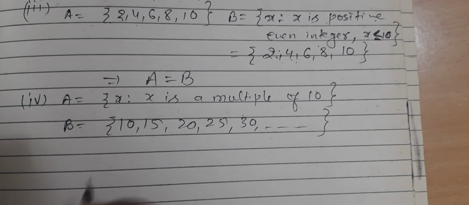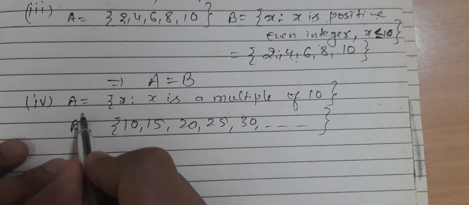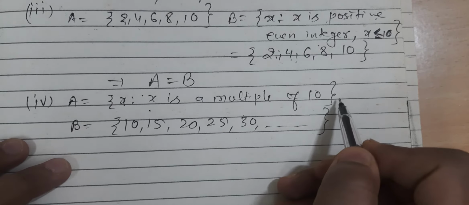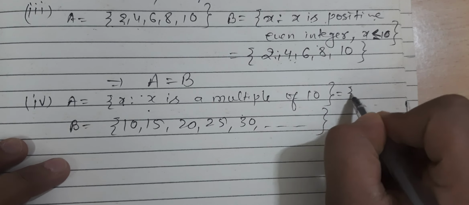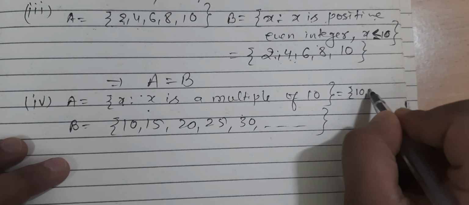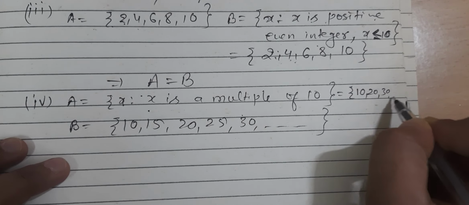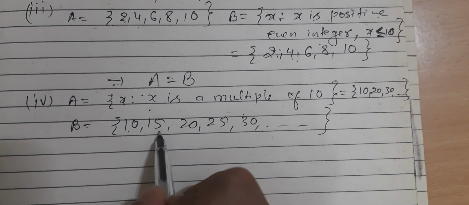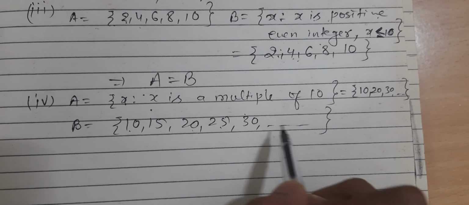Now see the last part of this question. A is the set of all x such that x is a multiple of 10. x is a multiple of 10 means the elements are 10, 20, 30, the table of 10. And set B is given as 10, 15, 20, 25, 30, 35.